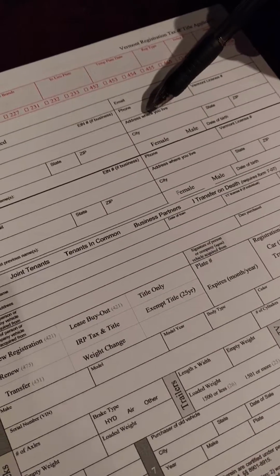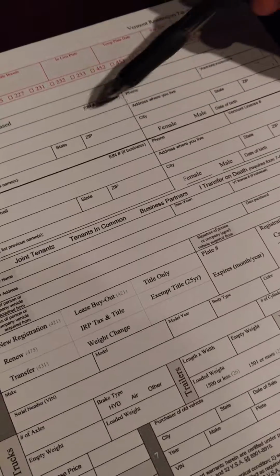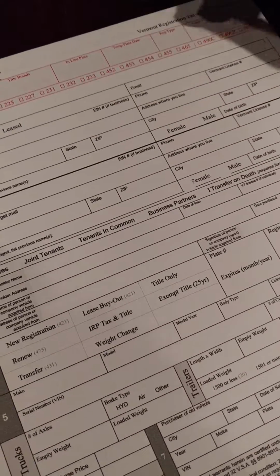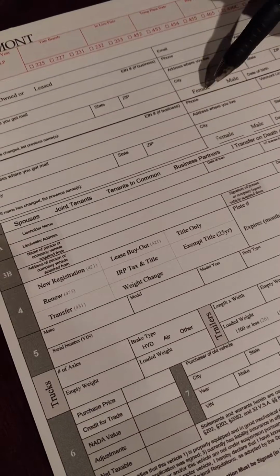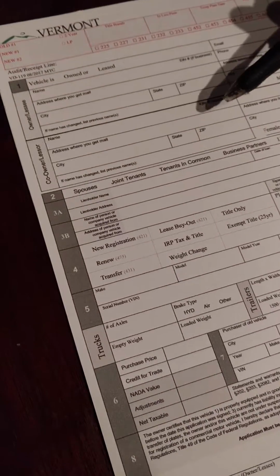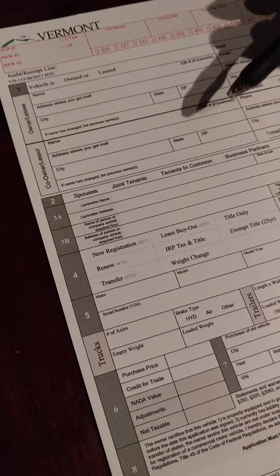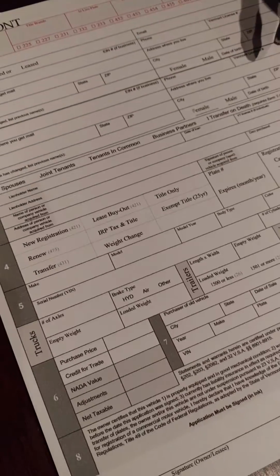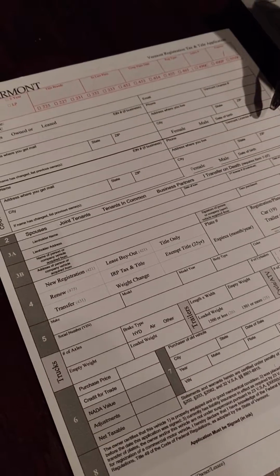And then this is where you actually live. We put ours as both, and then, you know, made it that. And then fill out whether you're male or female, your date of birth. Same thing for whoever is co-signing with you or co-registering with you. And same thing, leave the Vermont license blank.